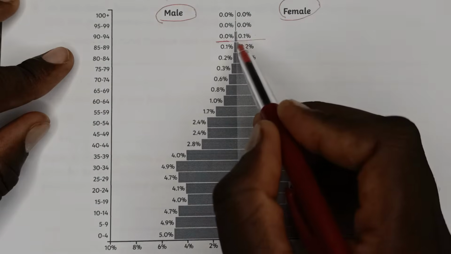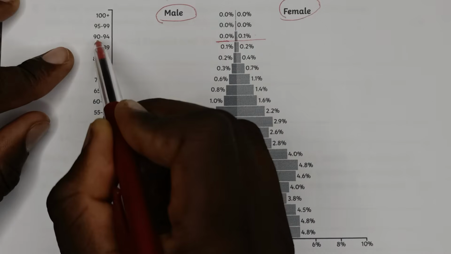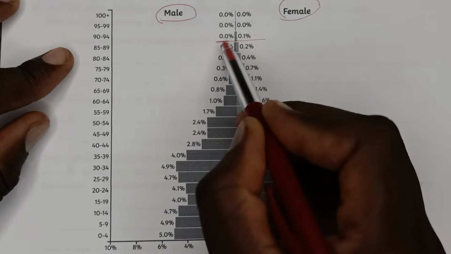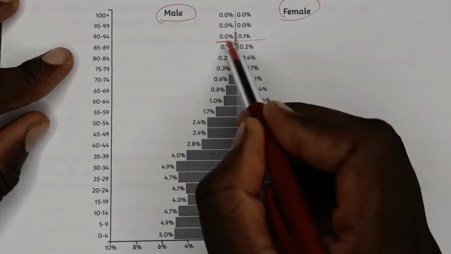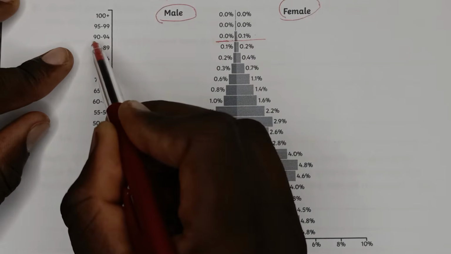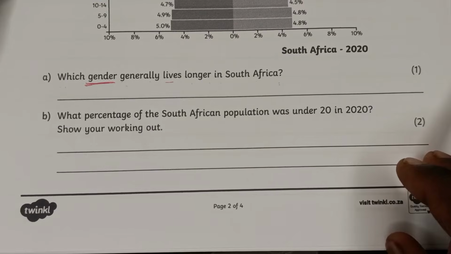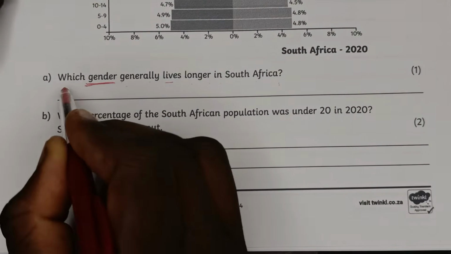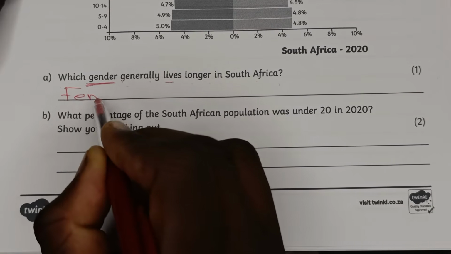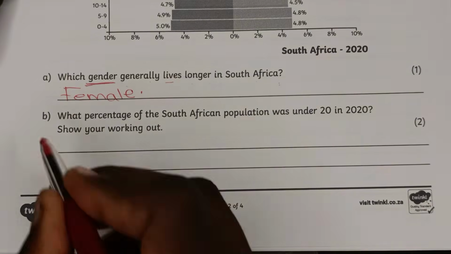So only 1% of females reach the age of between 90 and 94, but 0.0% of males live up to 90 to 94. So the answer to this question is female. Females live longer in South Africa.